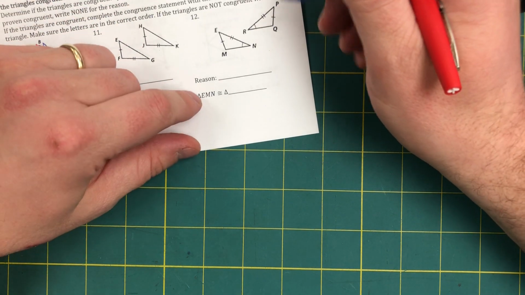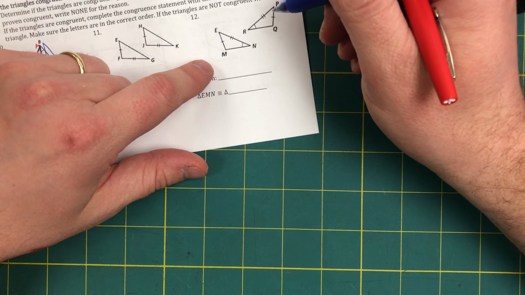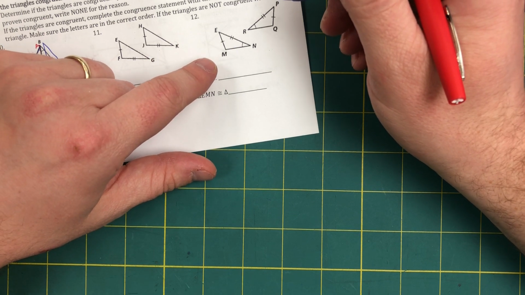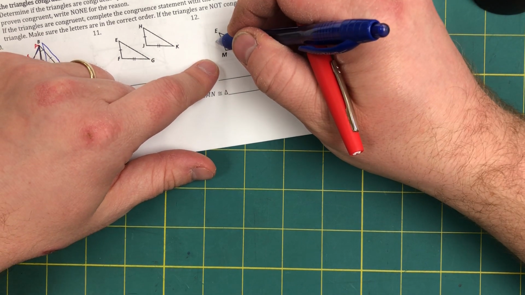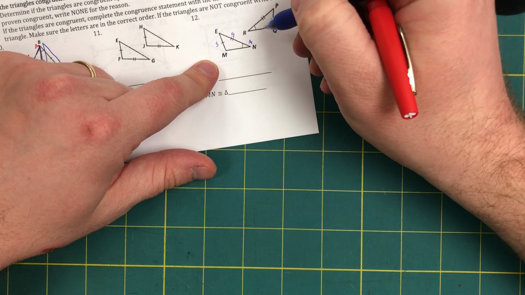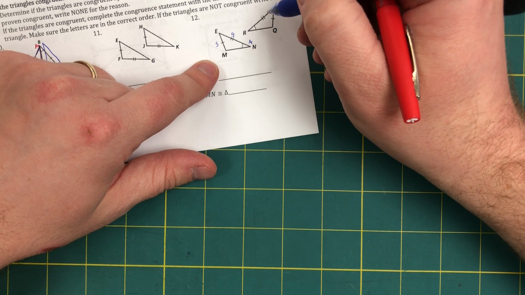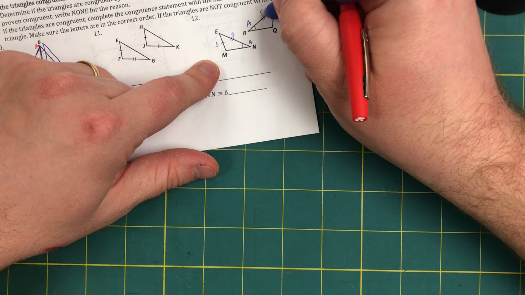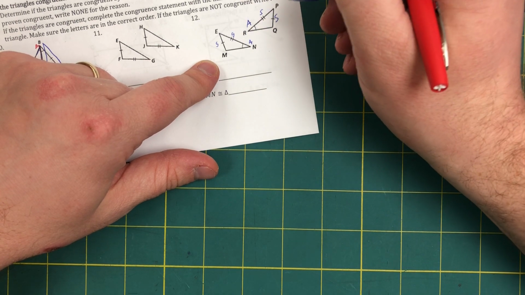There's a lot of special stuff we can do if we have things written correctly. So like on number 12, I have this side and this angle. Uh-oh. Then I have this angle and this side and this side.